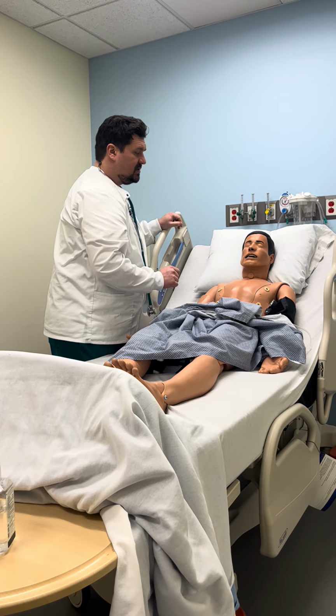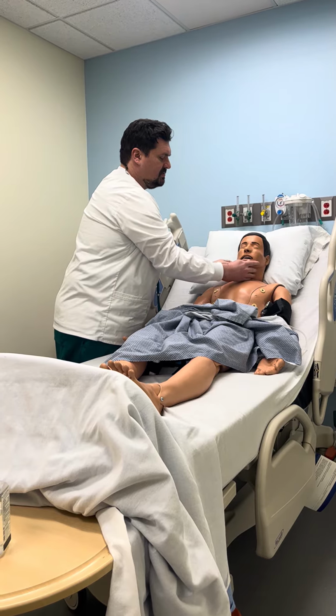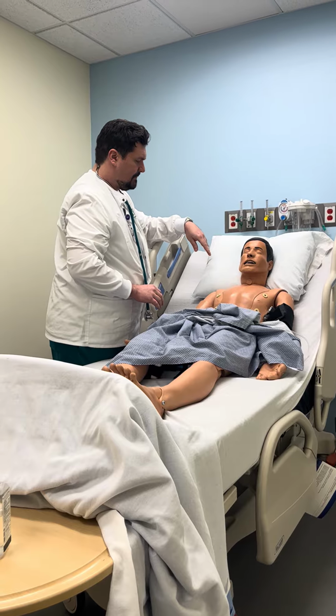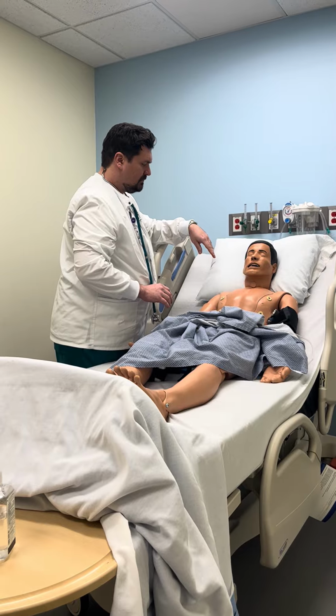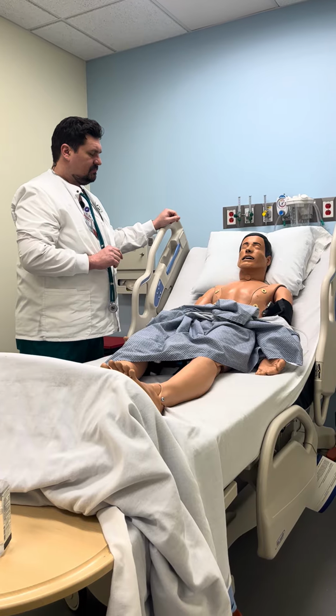I can't remember if I did the head or not. So I'd also check the head for masses, tenderness, crepitus. Doesn't report any of those things. I believe I already did the lymph nodes. Perfect.